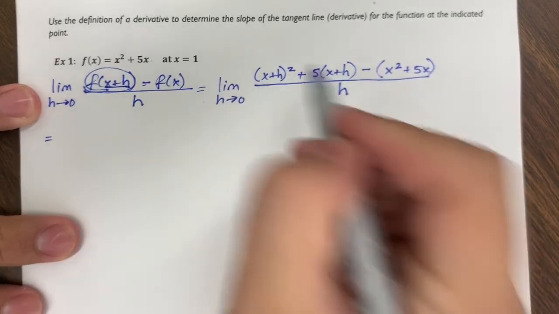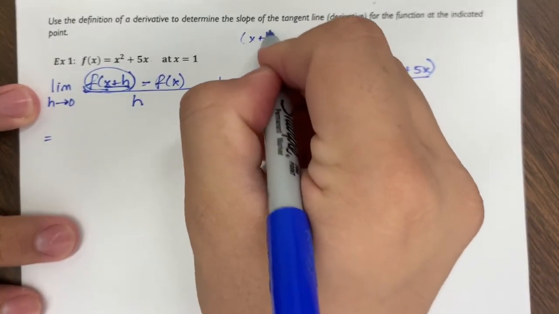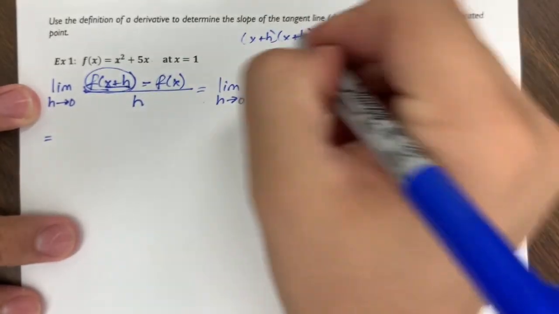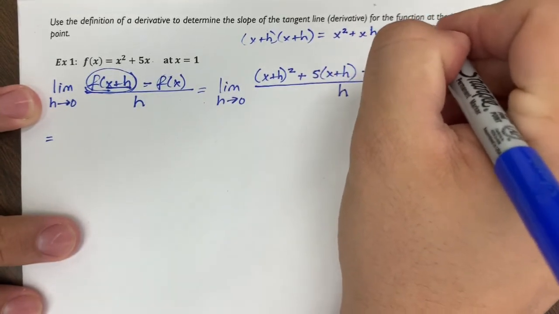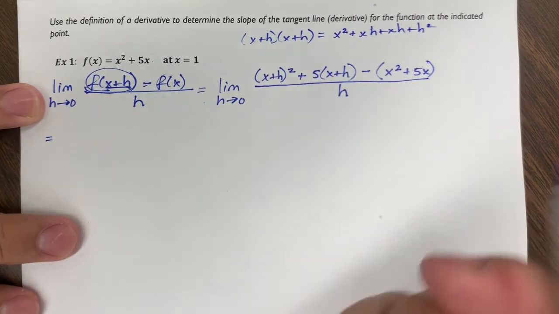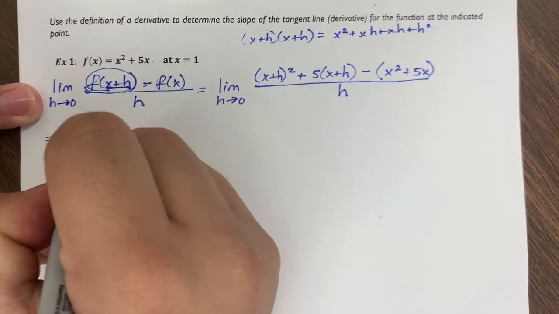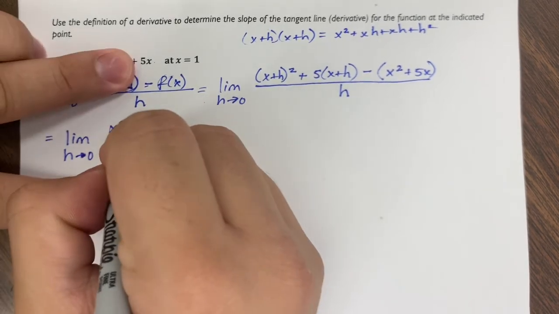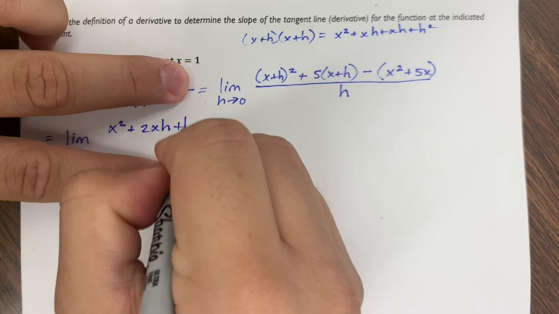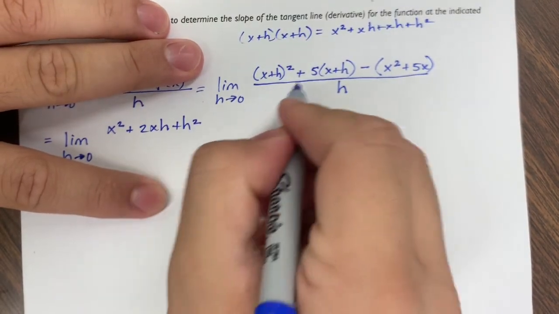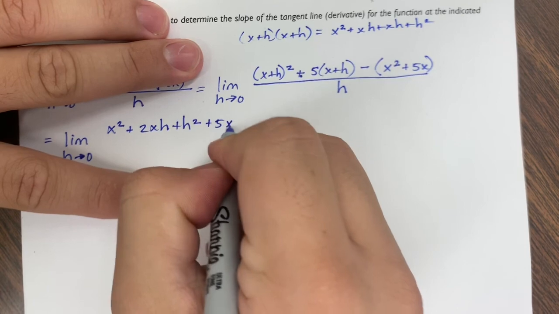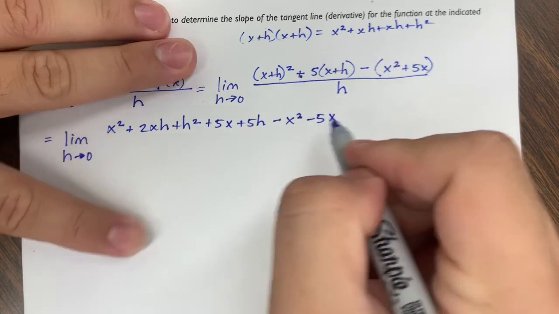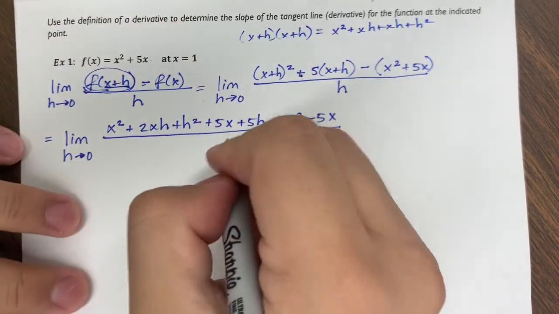So when I go ahead and expand that out, that's the same thing as x plus h times x plus h. So then I have x squared plus xh plus xh plus h squared, right? I'm not going to spend too much time working that out, but then we have the limit as h approaches 0 of x squared plus 2xh plus h squared. And then over here we've got plus 5x plus 5h, and then we distribute the negative: minus x squared minus 5x, all divided by h.